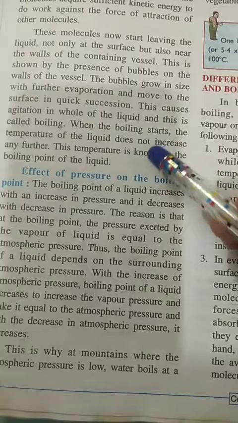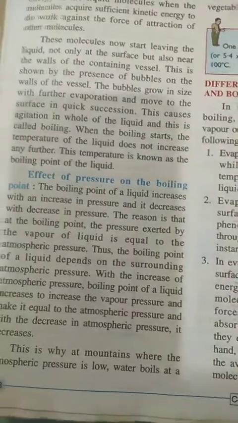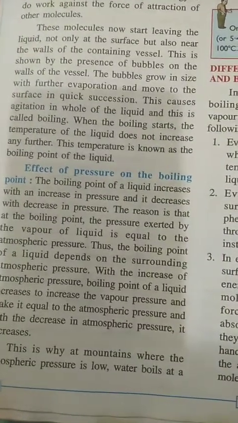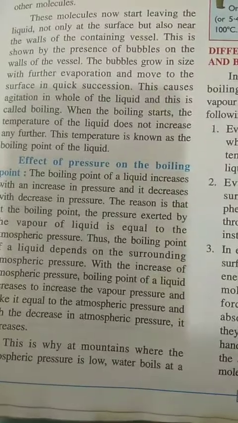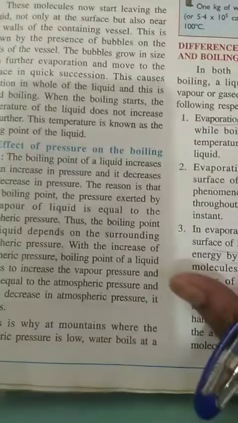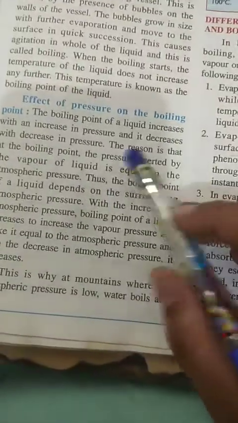We have already understood this in the previous activity, that bubbles show that boiling has taken place. Now, the effect of pressure on boiling.